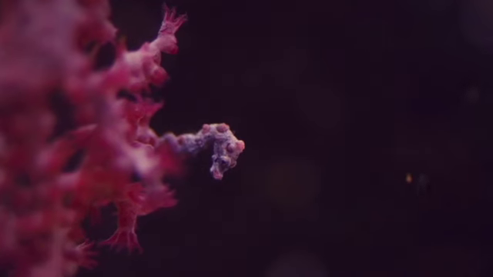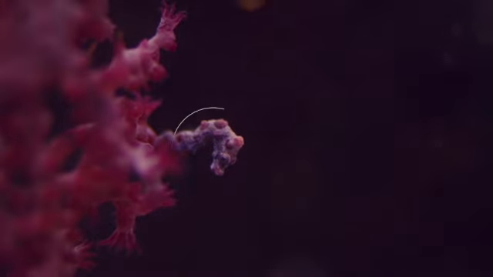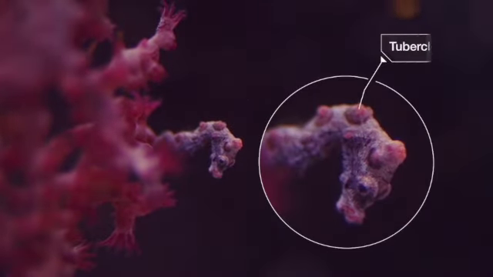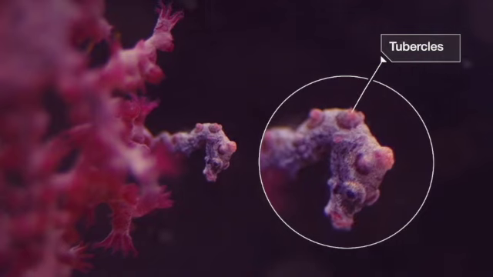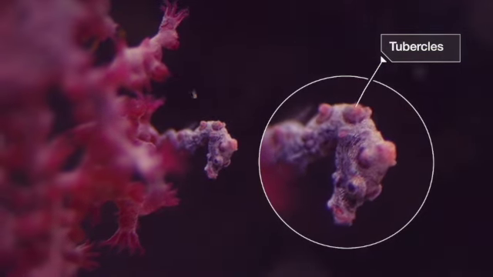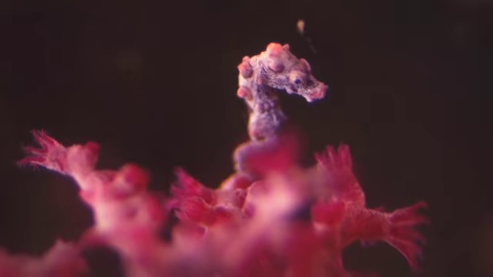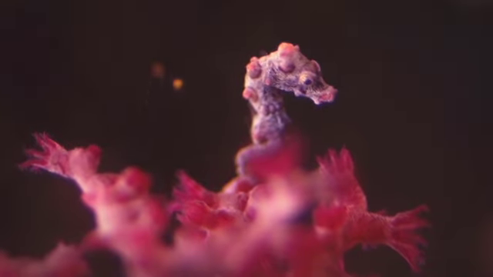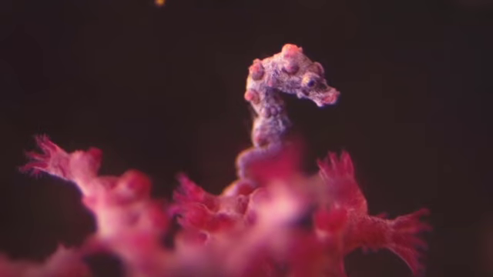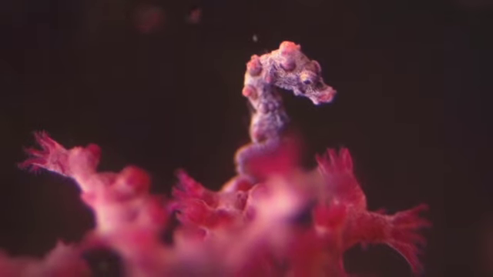And they got their answer. The babies turned purple. They grew calcified bumps called tubercles to match the coral's texture. And there they stayed. We humans tend to think of who we are as mostly fixed. But in the ocean, identity can be a fluid and mysterious thing.